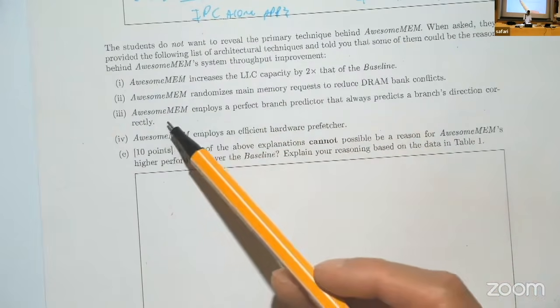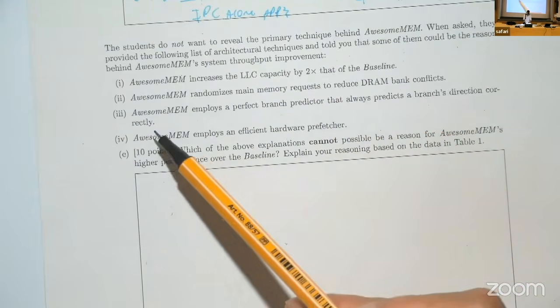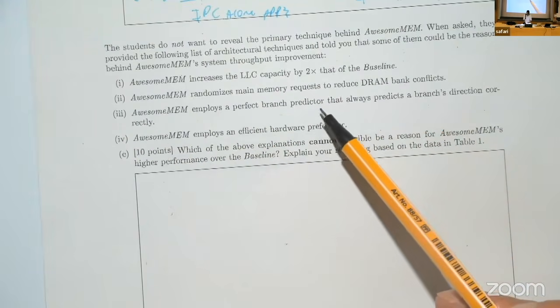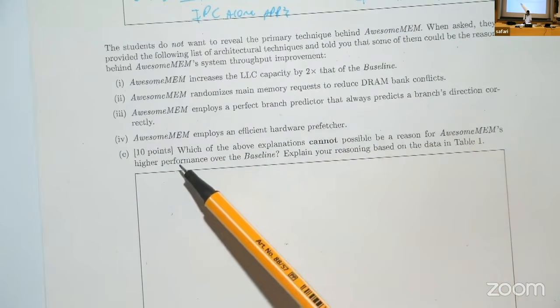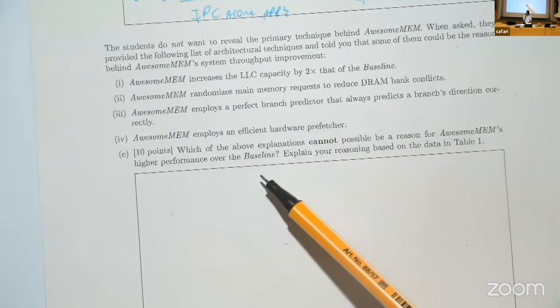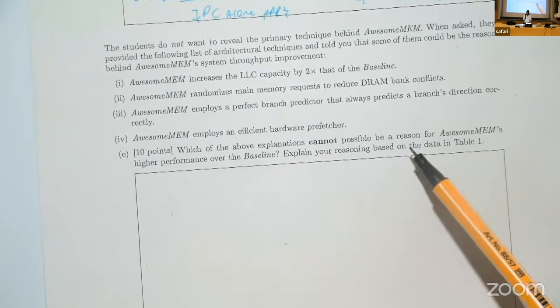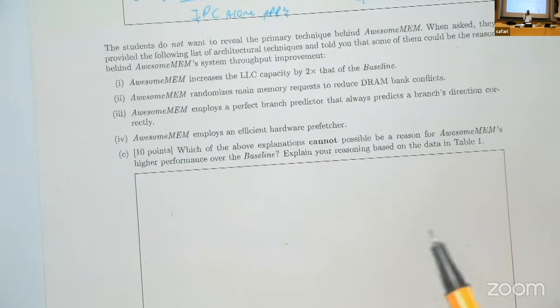Also randomizes memory requests to reduce the DRAM bank conflicts. Also, Mem employs a perfect branch predictor that always predicts a branch direction correctly. And also, Mem employs an efficient hardware prefetcher. And it's asking you which one of the above cannot be a possible reason for also Mem's higher performance over the baseline. And explain your reason based on table 1.